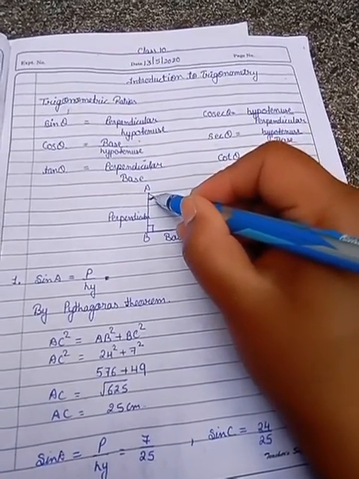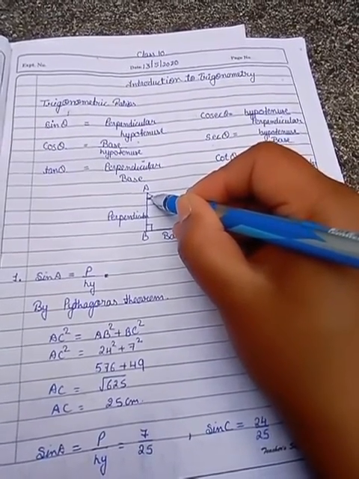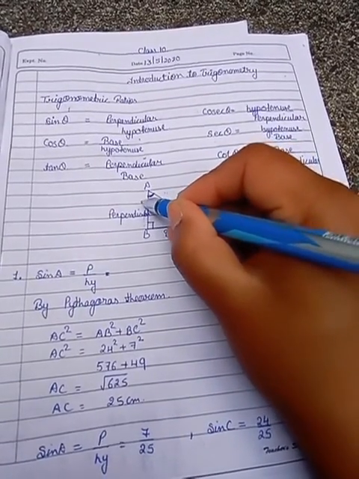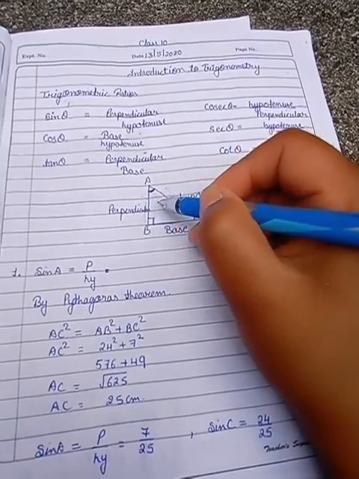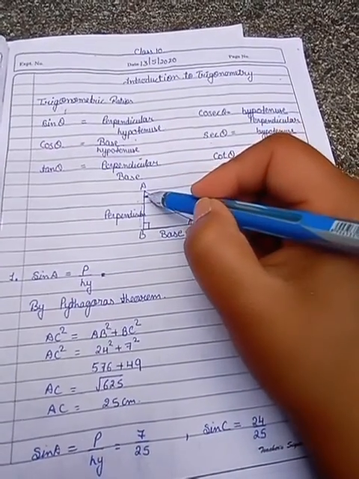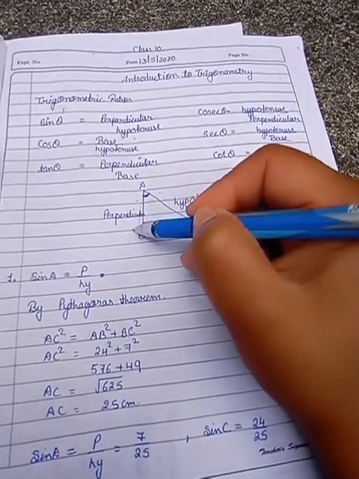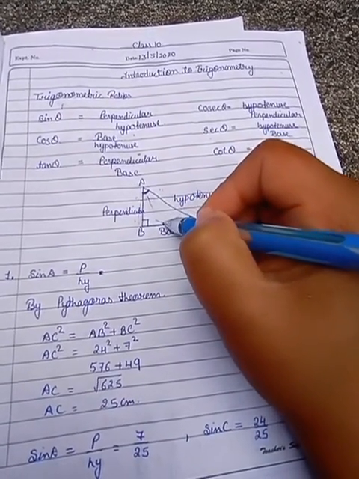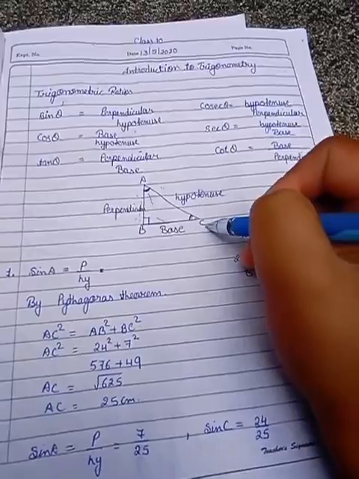Whichever angle you are taking, the side on which it is lying will always be its base. So if we are talking about angle A, this perpendicular will become the base and the side just opposite of this angle becomes the perpendicular.